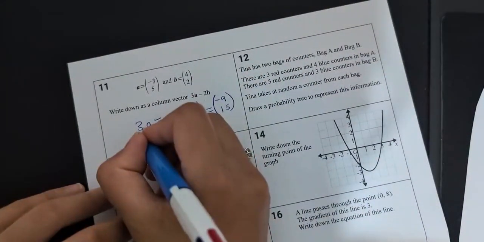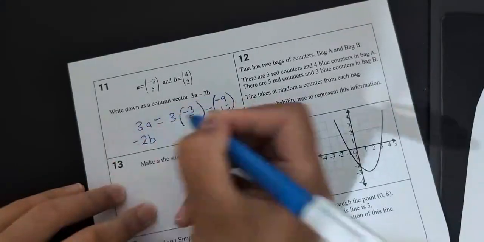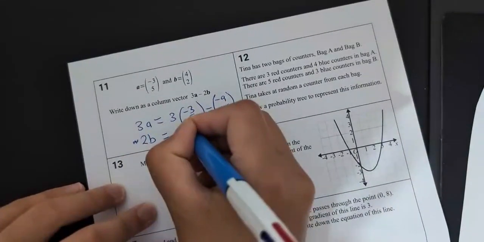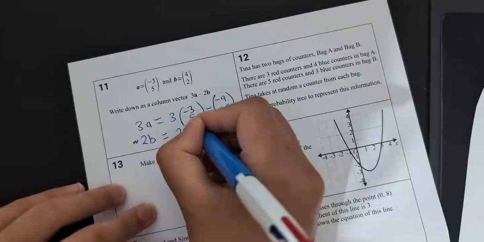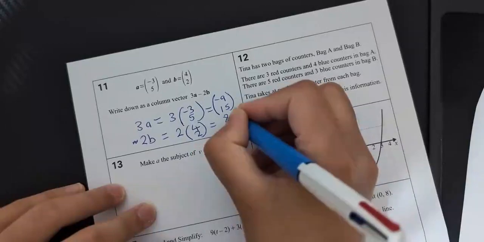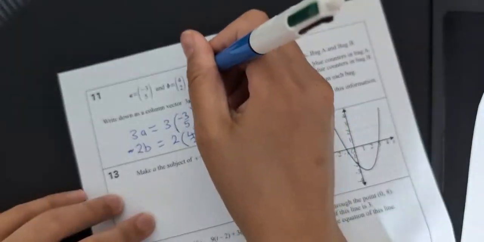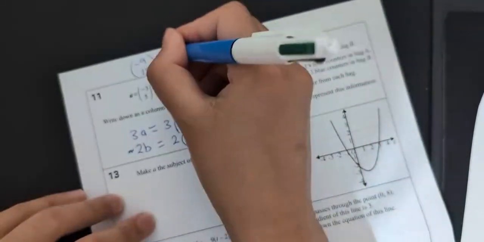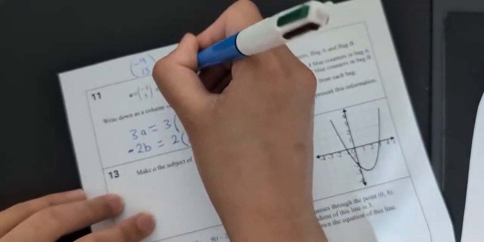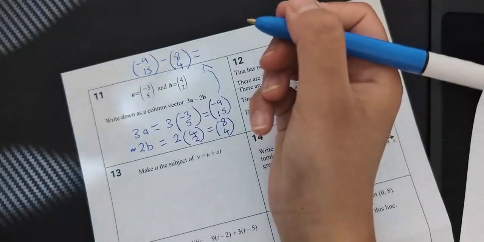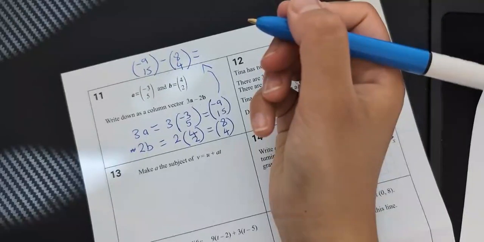For my vector, and then minus 2b, or let's just do 2b and then we're going to take away afterwards. It's going to be 2 times b, which is 4 and 2. And if I actually multiply this, I get 2 times 4 is 8, 2 times 2 is 4. And at the top, I'm going to show you how to subtract them. So 3a first, negative 9, 15 at the bottom, minus my second vector of 8 and 4. Just don't use the a, you do it without the a and just times it.